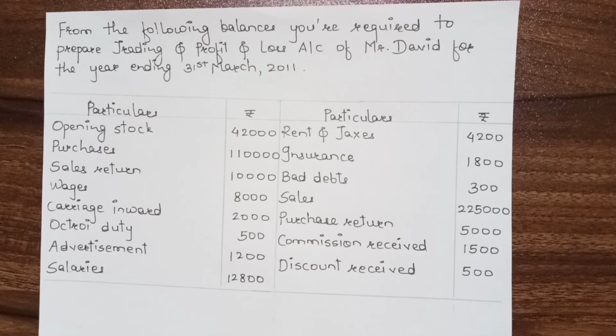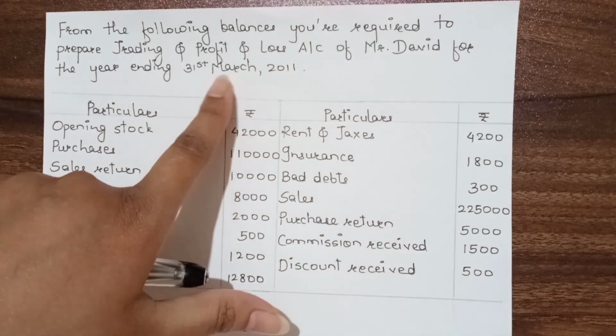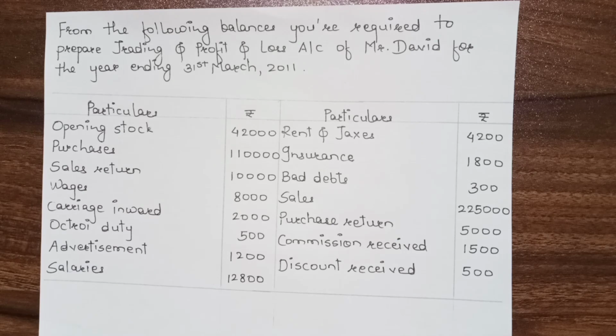So let's see the balances. First item is opening stock, that is 42,000. I've already told you what opening stock is. Opening stock is the amount which we have carried forward from the last financial year. So this is the amount which we have brought down in the business on 31st March 2011.